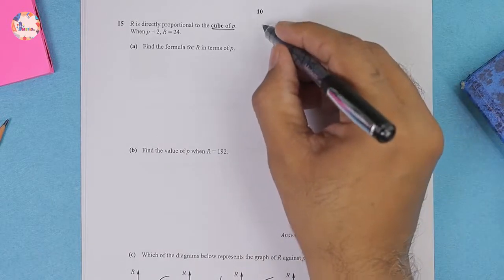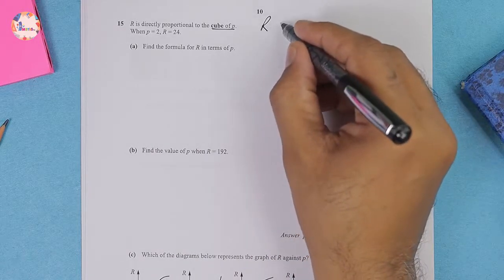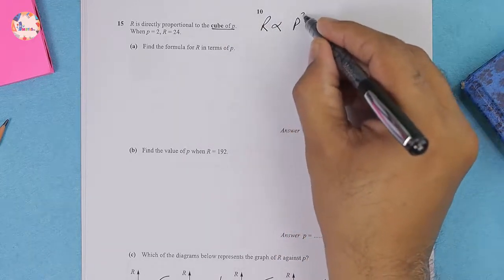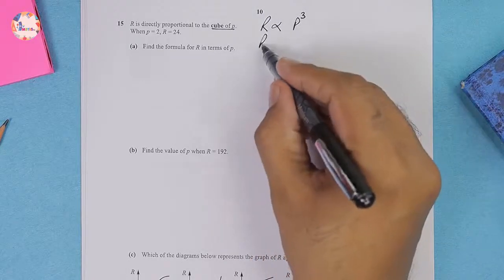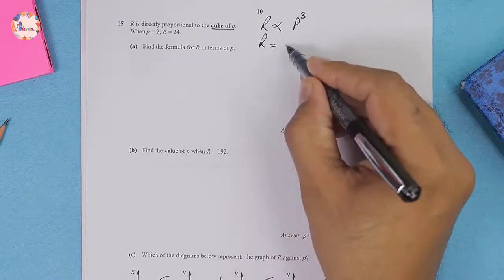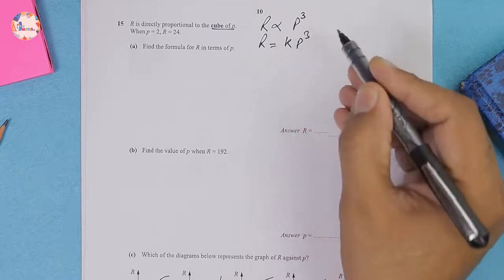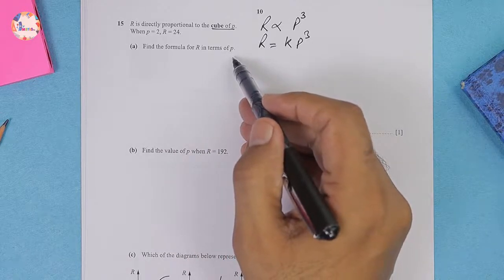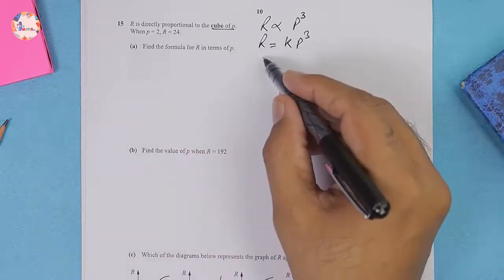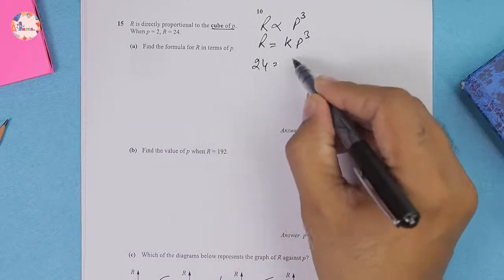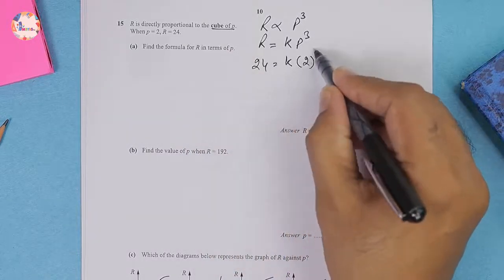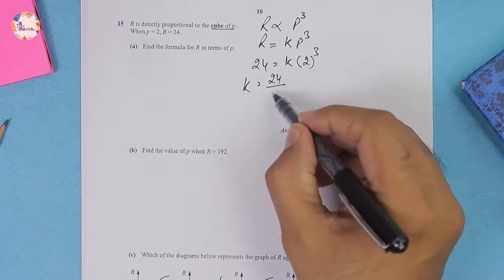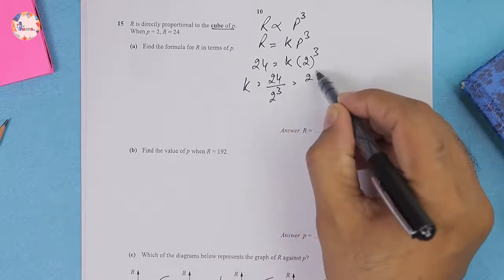So this is a proportionality question, so we can write r is directly proportional to the cube of p, so p cube like this one. So we can write r is equal to k into p cube, and we can find the formula for r in terms of p. So we will replace these values. p is equal to 2 when r is equal to 24. So 24 is equal to k into 2 raised to power 3. So k is equal to 24 over 2 raised to the power 3, which is 8.